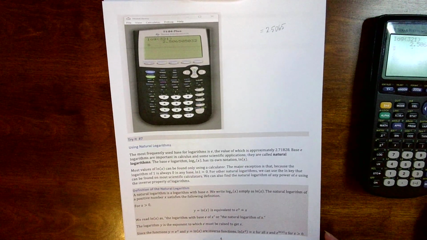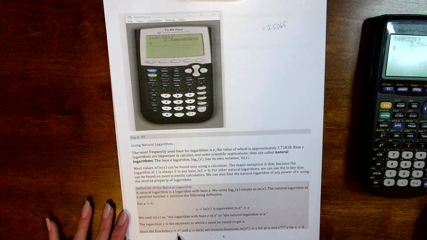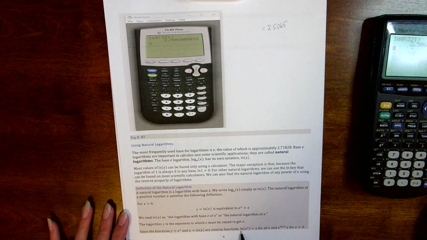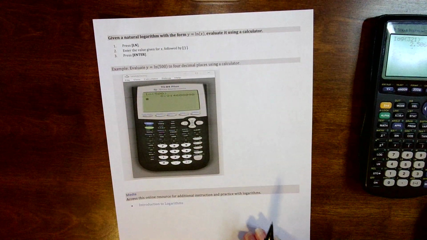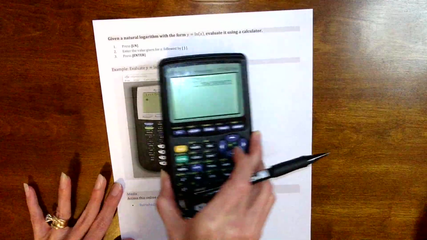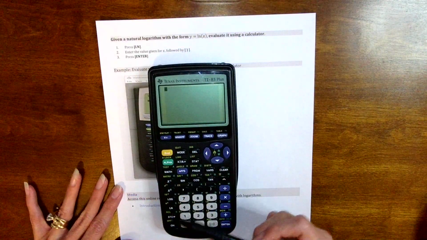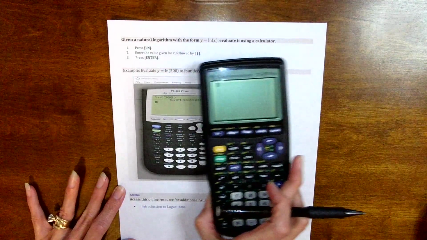We can find natural logs of any power using e with the inverse property of logarithms. Since this is the most important here, y equals e to the x and y equals natural log of x are inverse functions. So if you take the natural log of e to the x, you just get x, and e raised to the natural log of x gives you x. So the natural log and e to the x undo each other. Actually, all inverses undo each other, and you remember they share buttons, so that's how you remember that.